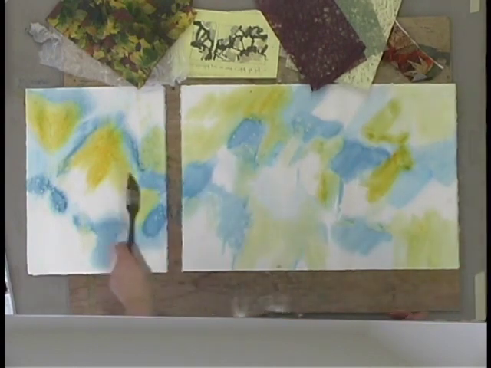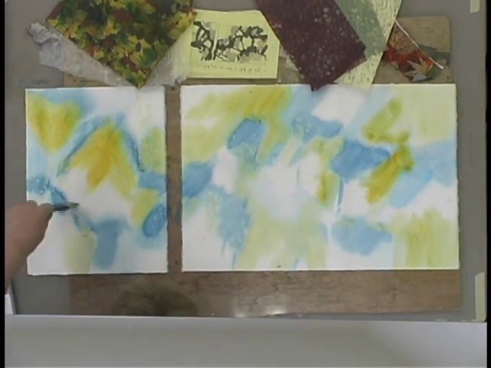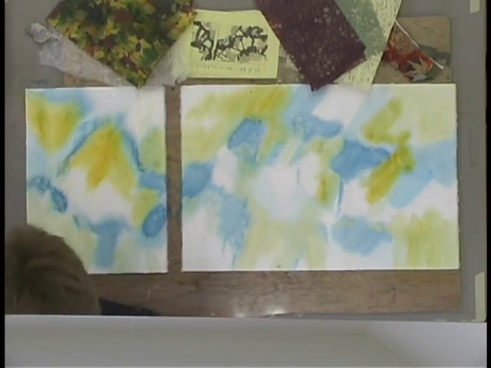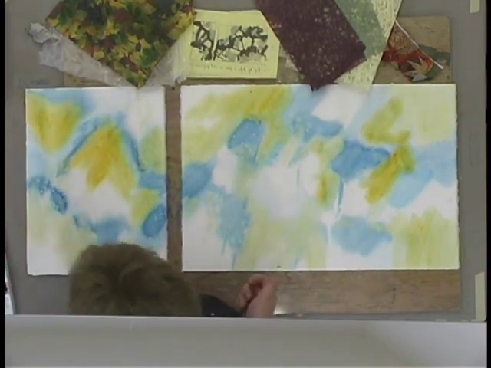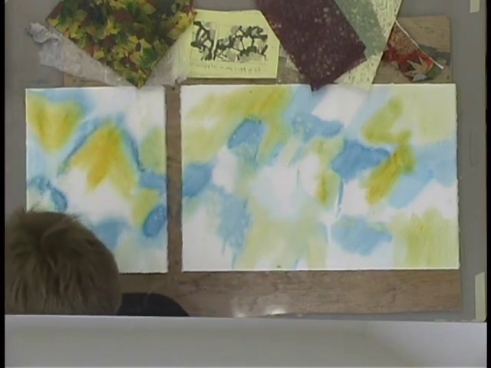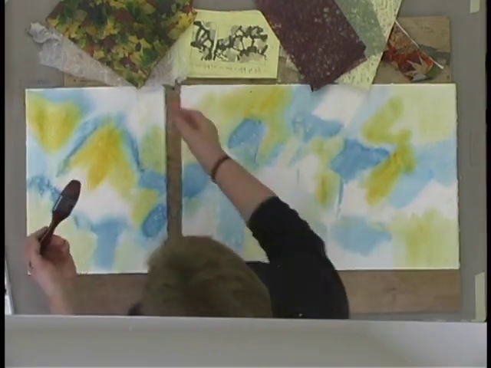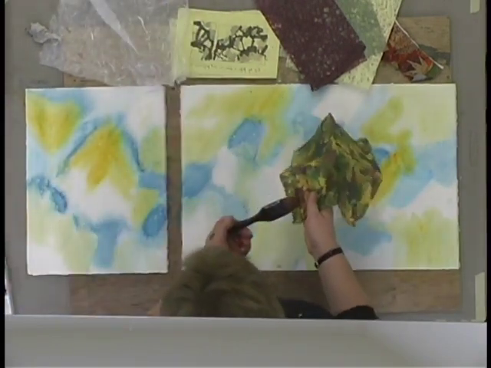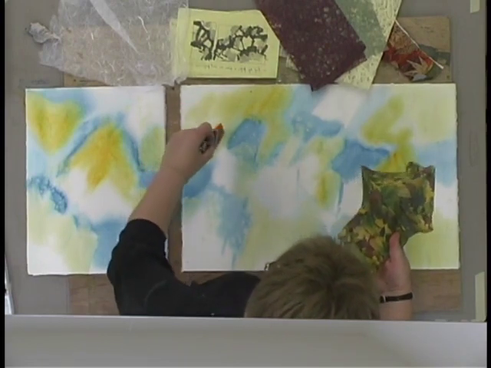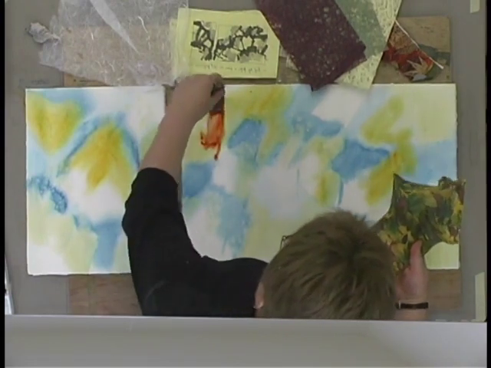So now it's time to evaluate. I think I need just a little bit more down here. And I'm almost ready to start putting in the paper, but I think what I'll do is add, again, just a little bit of this warm color right in here, which I see as kind of this quinacridone orange.